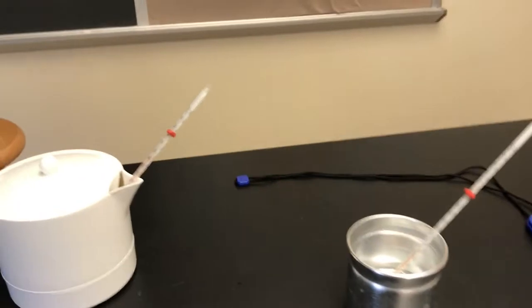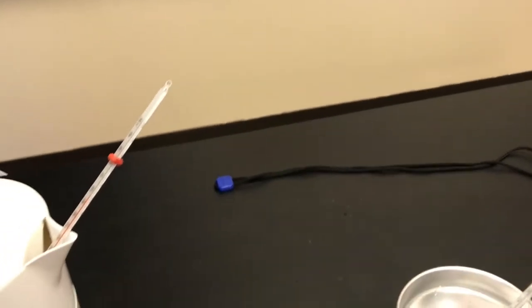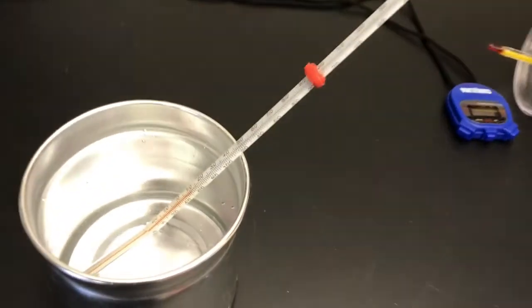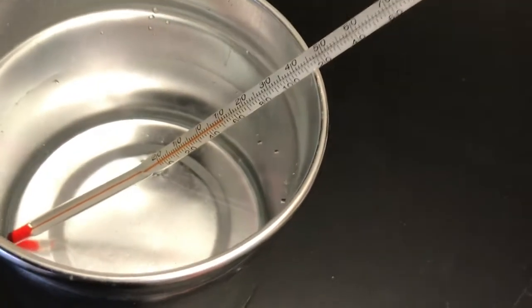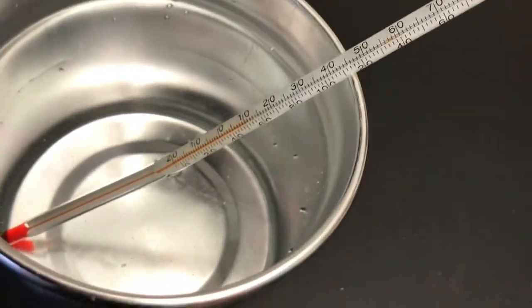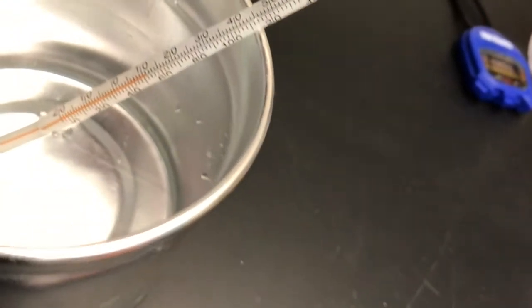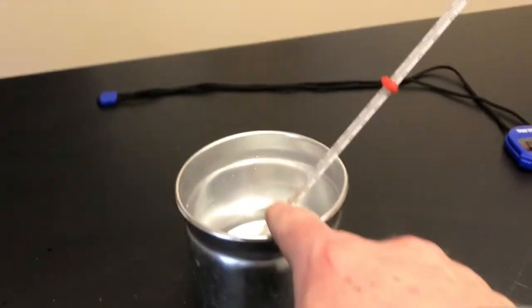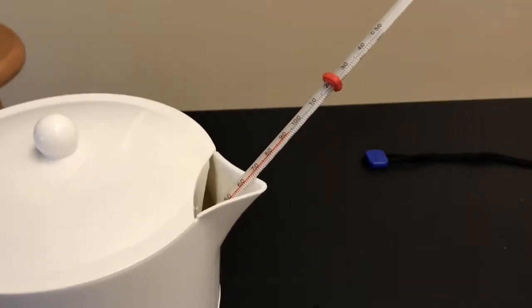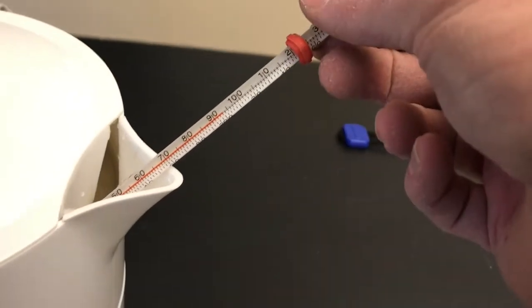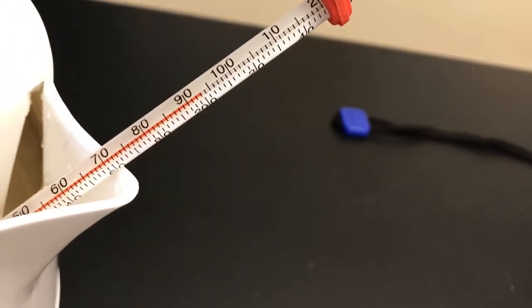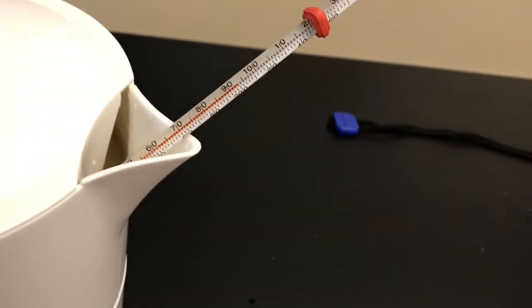Okay, so now we have the waters pretty much acclimated to where they need to be. For our starting temperatures, we're going to look at the cold water being right about 11 degrees Celsius. Okay, so the cold water is 11 degrees Celsius, and the hot water in the pot is right at 94 degrees Celsius.